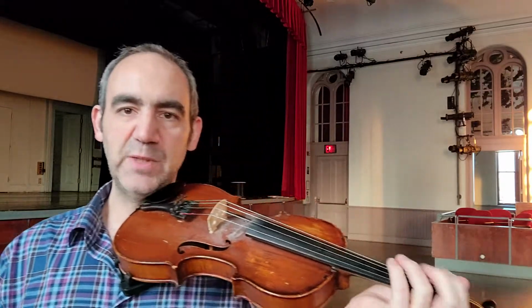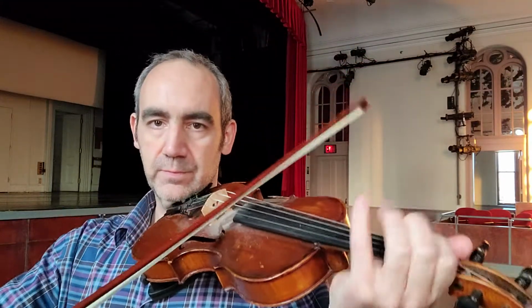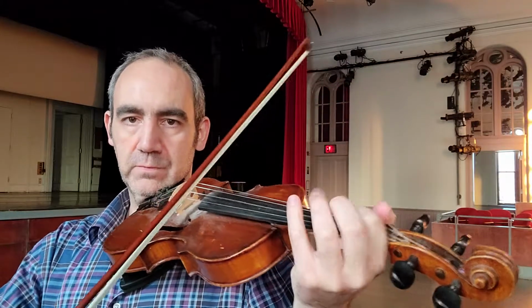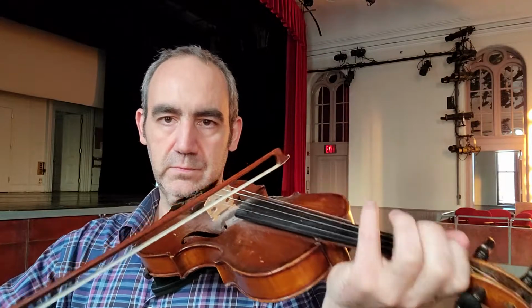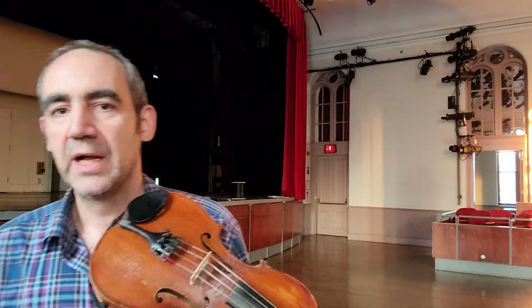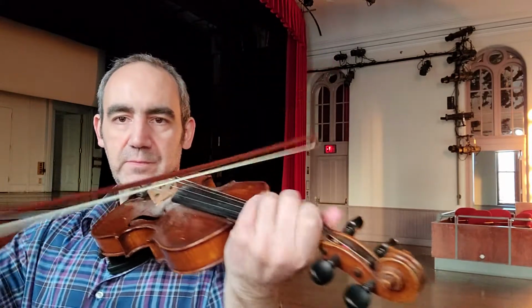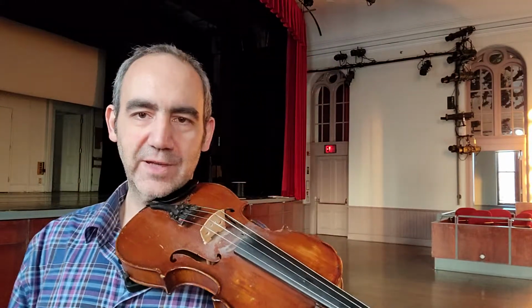Here's the speed that it should be in the song. That's the final part of the song. Here's if you really want to work on your technical fluency, you'll try this. Well, I screwed it up.